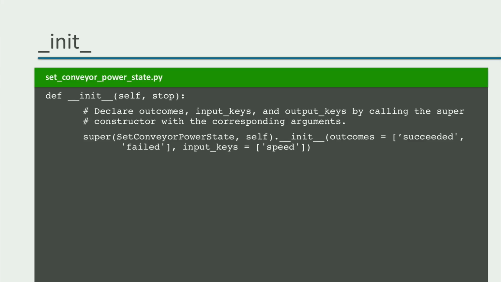Now we have to declare the outcomes and input and output keys of the state. We do so by calling the superconstructor with those arguments. In our case, the outcomes succeeded and failed, and the input key speed. Remember that the constructor is called when all states are initialized before execution of the behavior. Therefore, it is the place to initialize variables and connections to the ROS system.